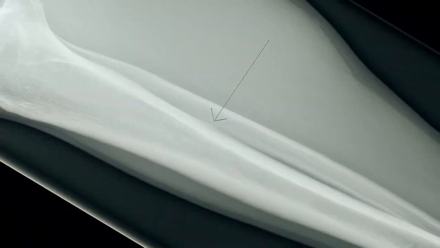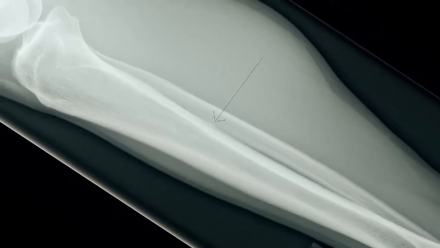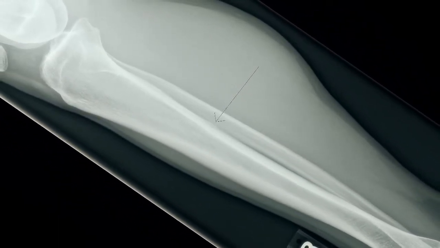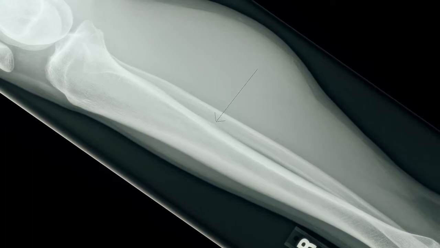Running season is upon us, and stress fractures are a leading reason that athletes miss training or race time. Stress fractures are injuries to the bone, and bone comprises the skeleton, which is responsible for providing our body with mechanical support as well as locomotion.